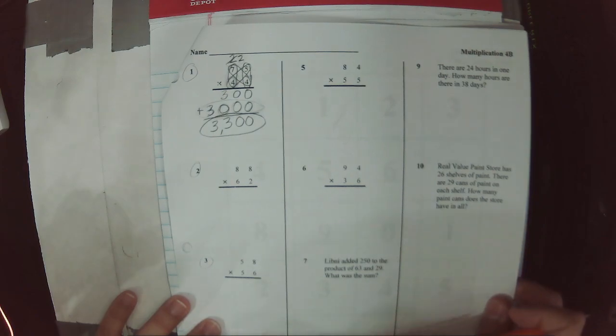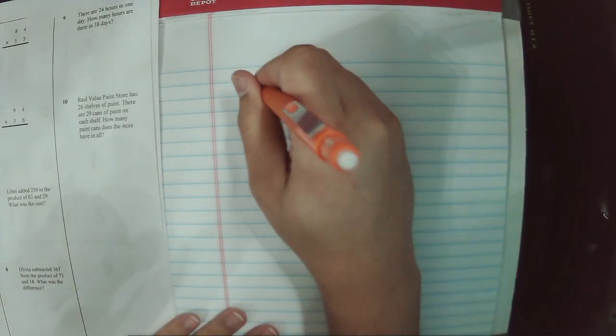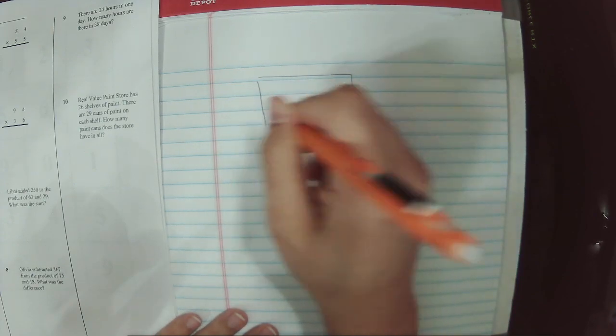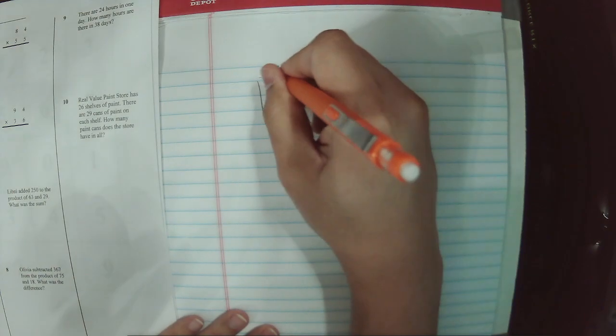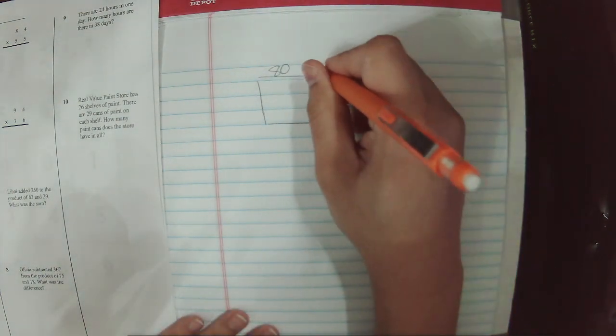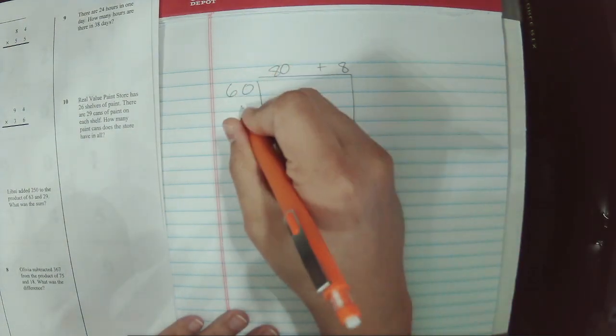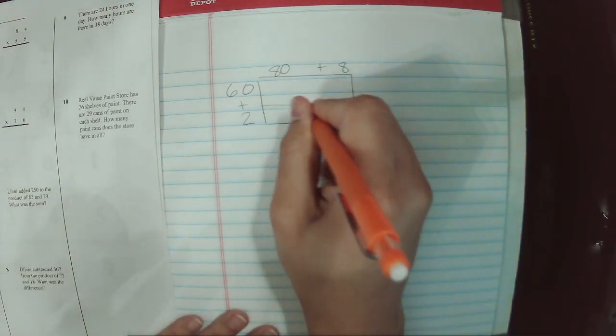We have 88 times 62. 88, if I break it up, would be 80 plus 8. 62, if I break it up, would be 60 plus 2. I draw my lines.